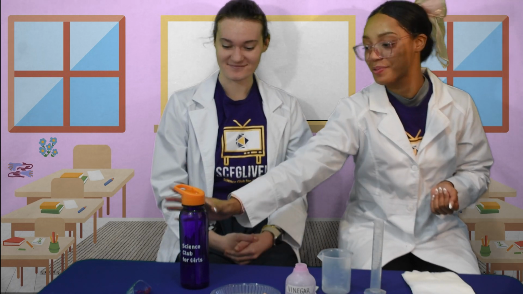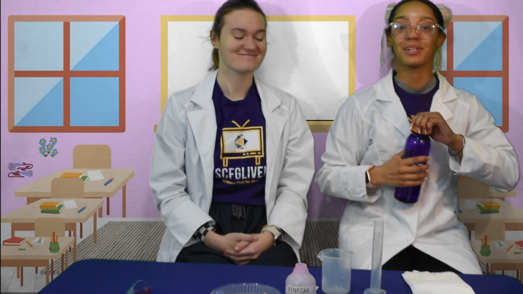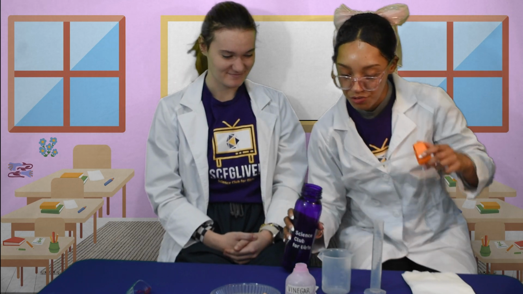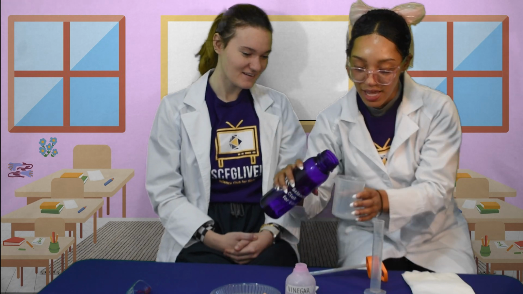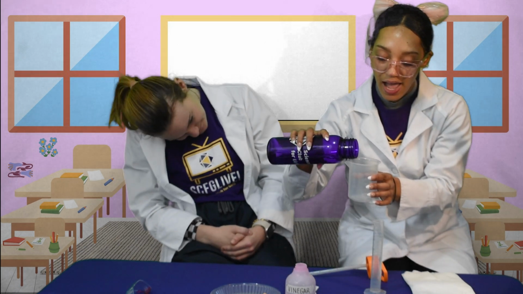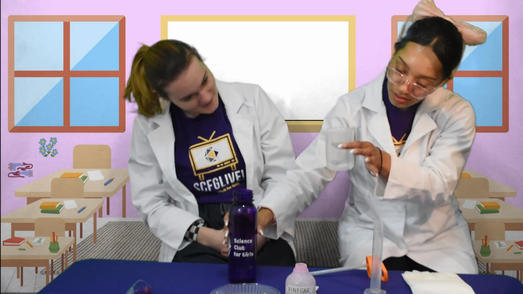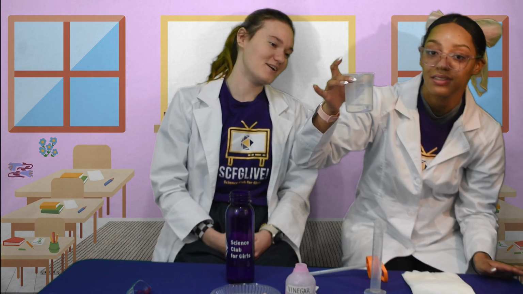So, T, what's our experiment today? Let's practice using our pipettes. And how are we gonna do that, T? Well, let me show you. First, I'm going to grab our water and pour about 50 milliliters of it into this beaker. Cool. So, a cool trick is to look at it from the side to see how accurate you can be. Oh yeah, boom. Cool. I got a little over, that's okay.